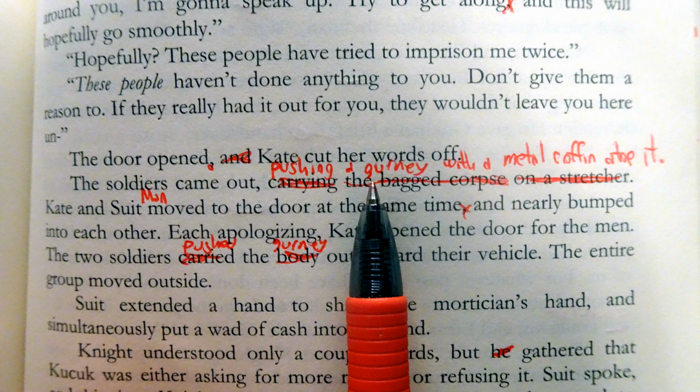So I changed it to, they put him on a gurney and wheel him off. I wasn't sure if he should be in a body bag or not, so I decided to have him be in a metal coffin.